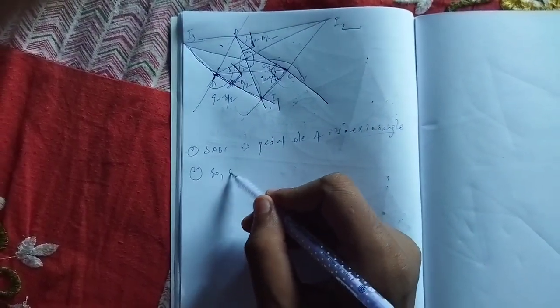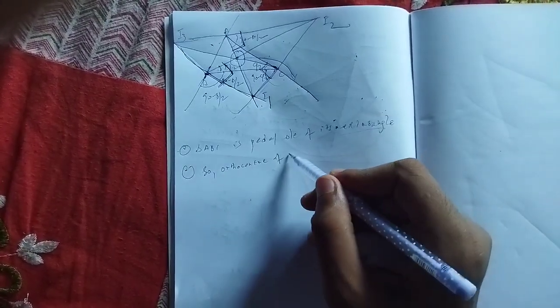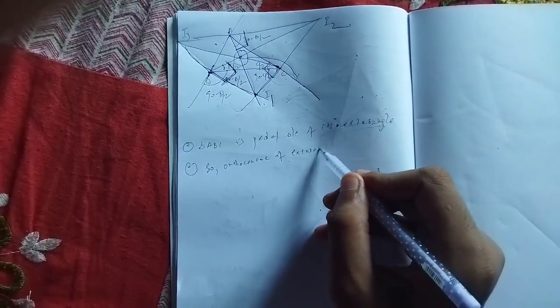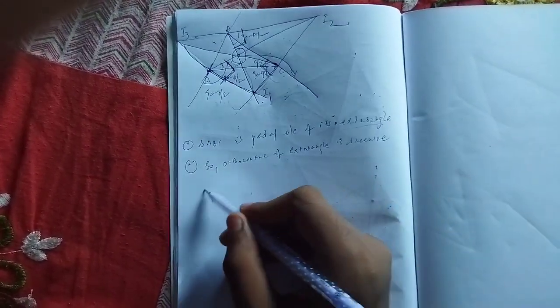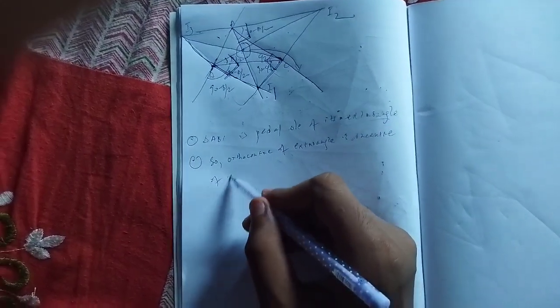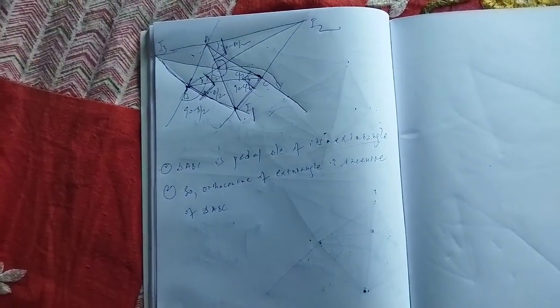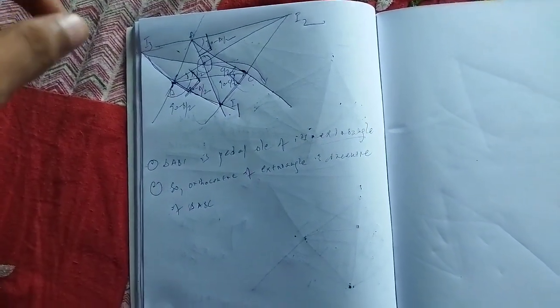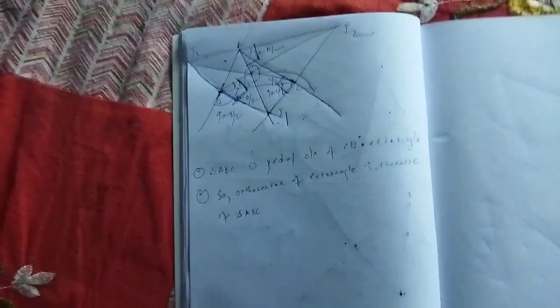So the orthocenter of X triangle is the incenter of the pedal triangle. Here the pedal triangle is ABC. So triangle ABC is the pedal triangle of triangle I1, I2, I3, which is known as X triangle, right?